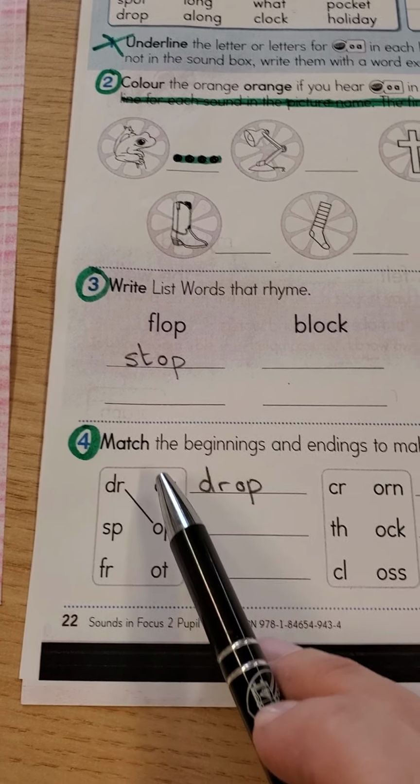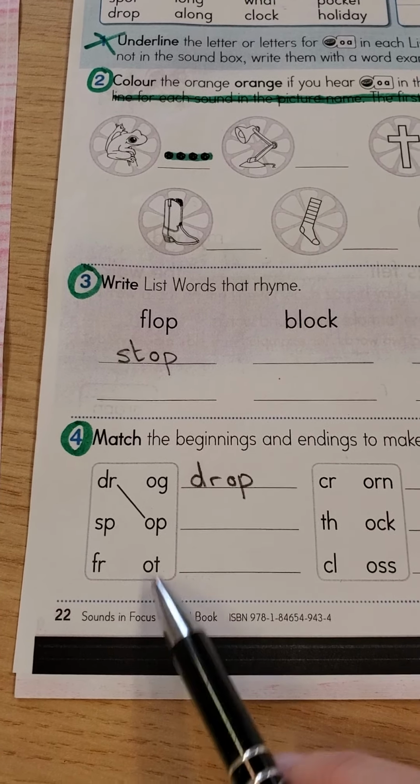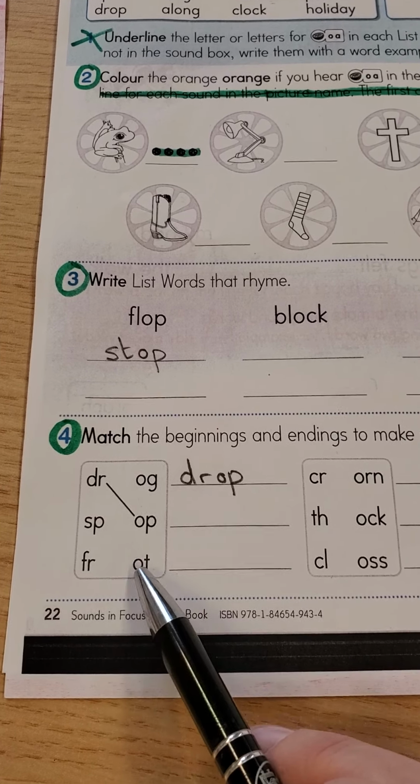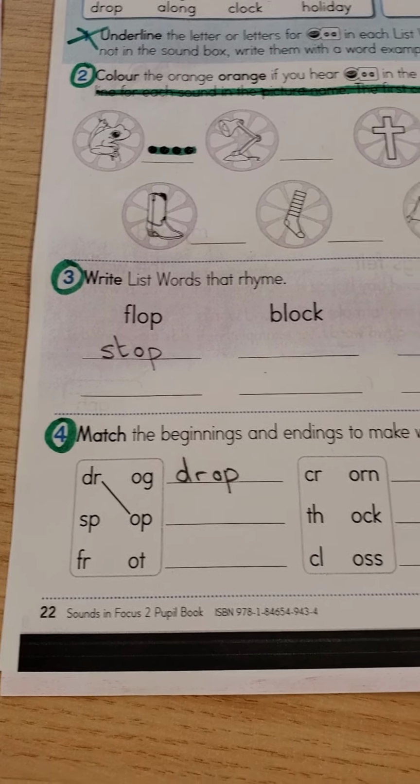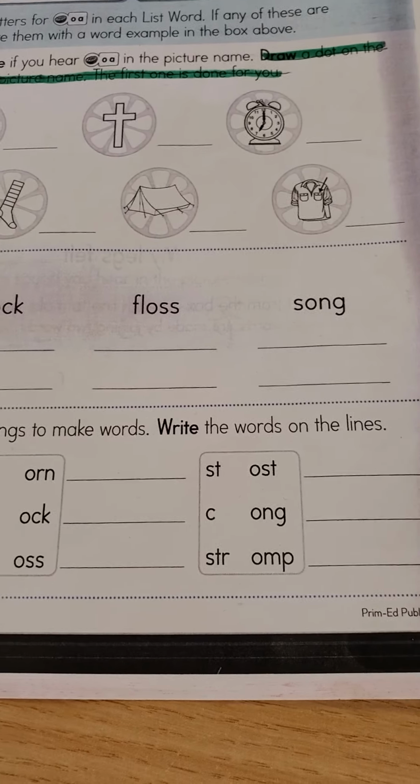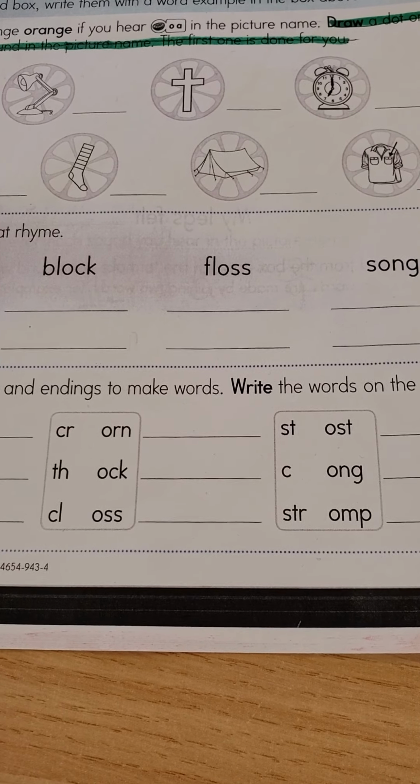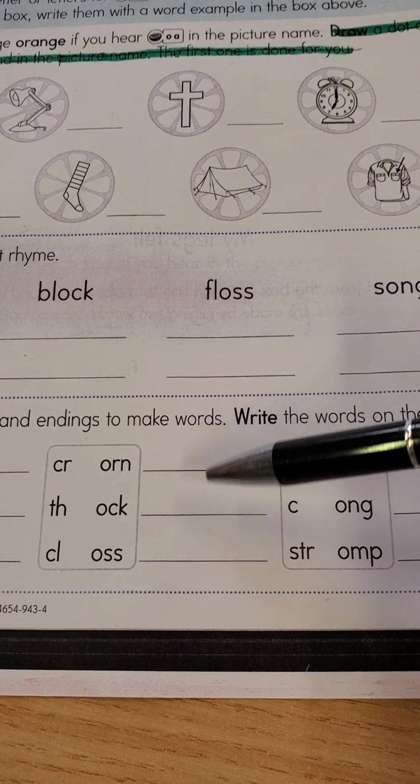So SP goes with one of these to make a word, and then FR goes with one of these as well to make a word. And you work your way through this, finding the beginning and the end of each word and writing it on the lines.